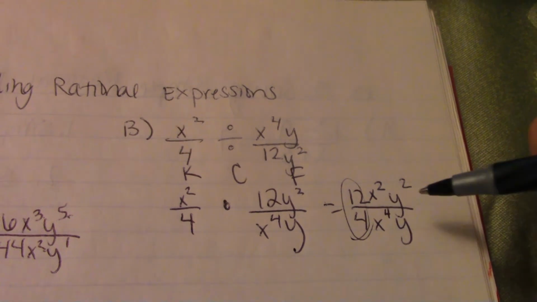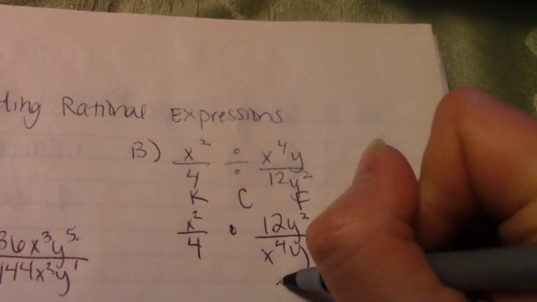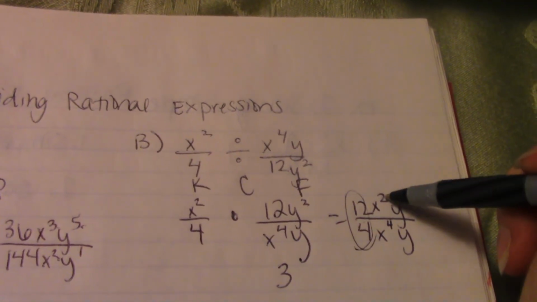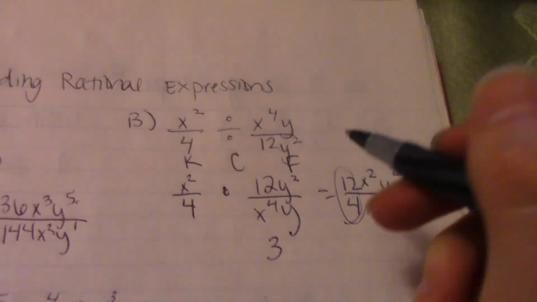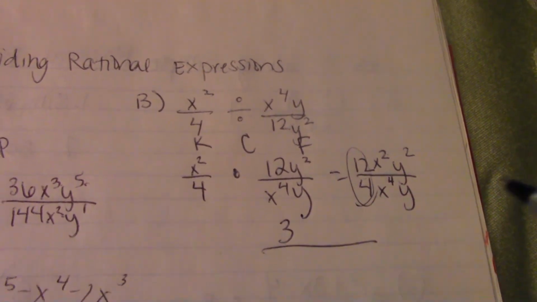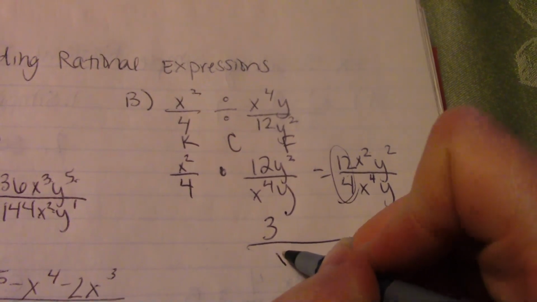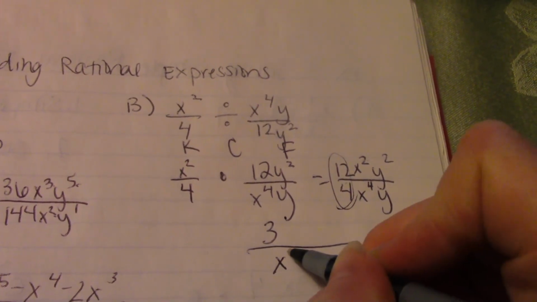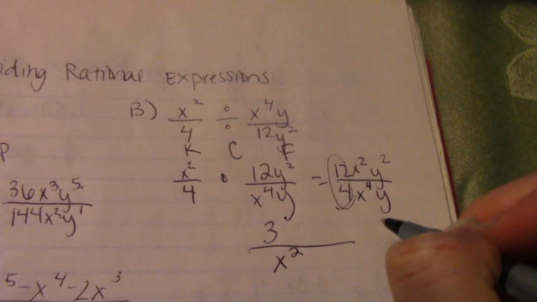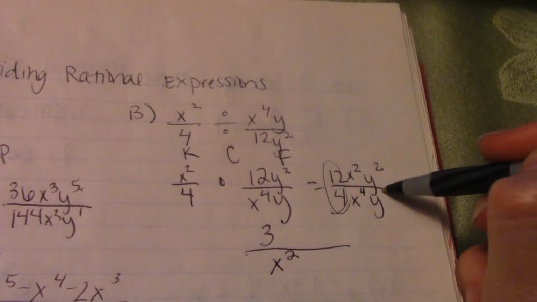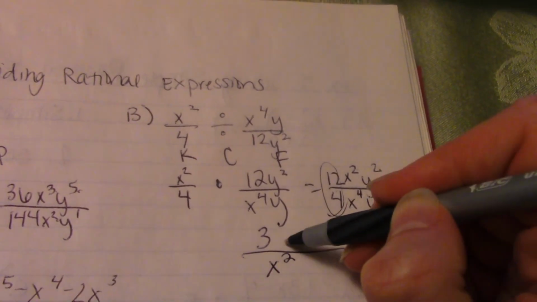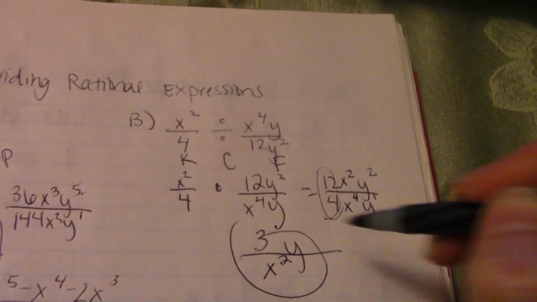If I simplify this, 12 divided by 4 is 3. 2 minus 4 makes a negative 2. So here's our first one. If it's a negative number, you're going to put it down here. But when you put it down there, you're going to make a positive. So 2 minus 1 makes a regular y, so just a y up here. And this is our answer right there.